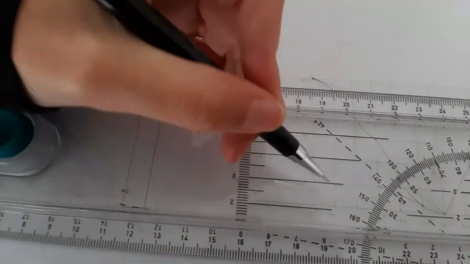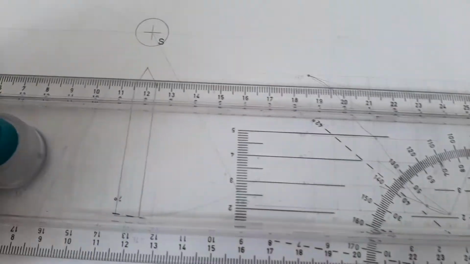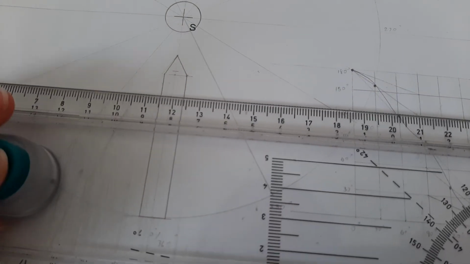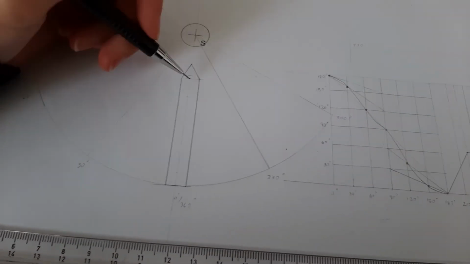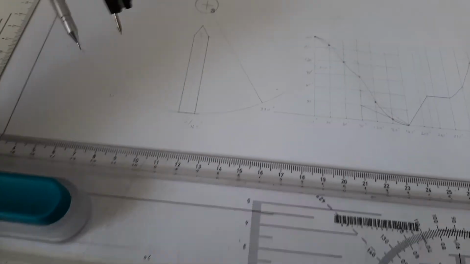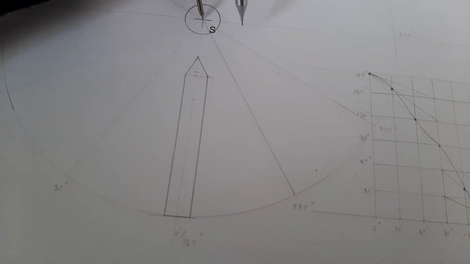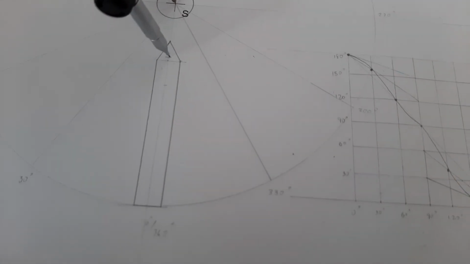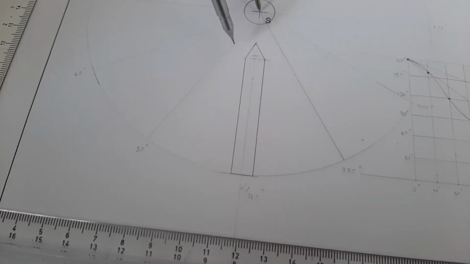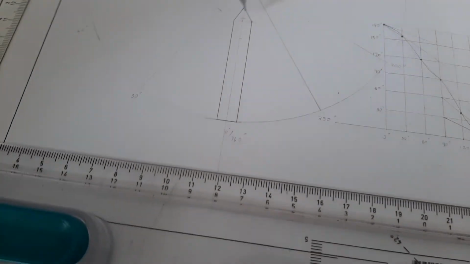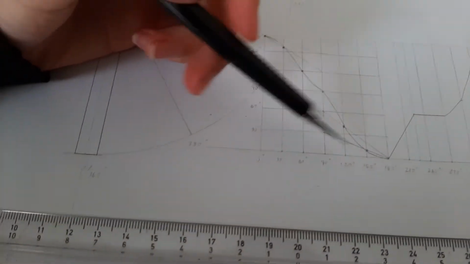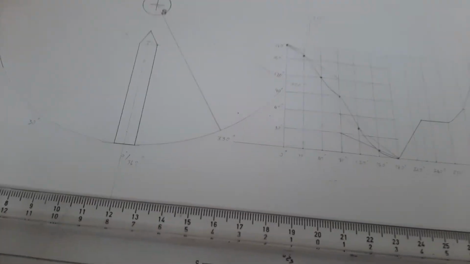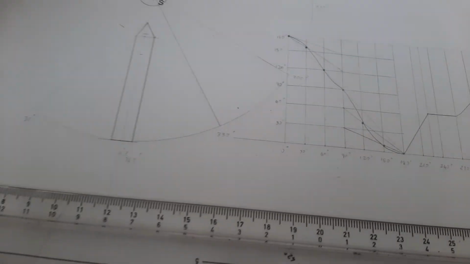So we know that this is the 30 point on your 30 line of the graph, and this will be your 60 point. So you're going to take these points and your compass, put the point on the 30 line because you know that's the 30 point, and do the same for the 60, the 90, the 120, all across, and put them on their proper lines.